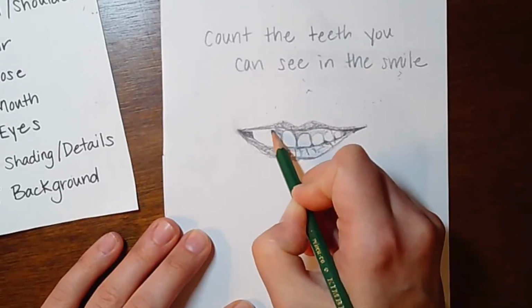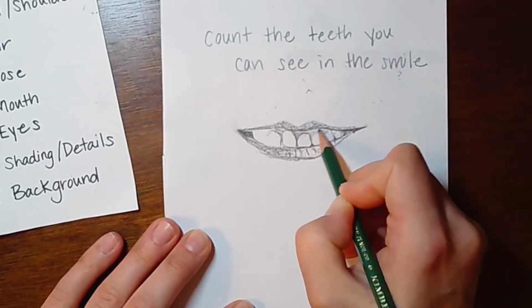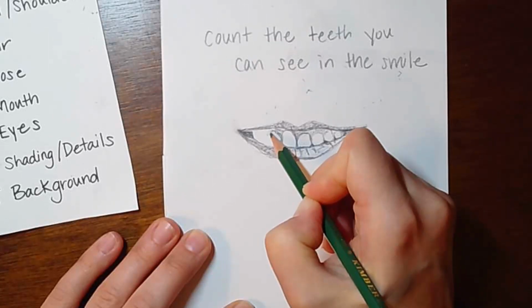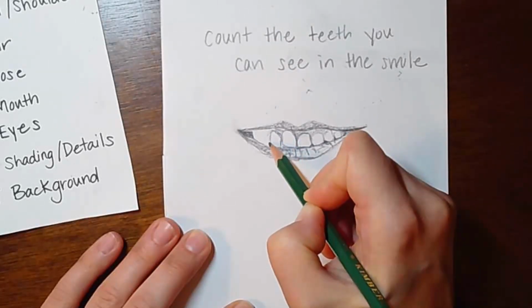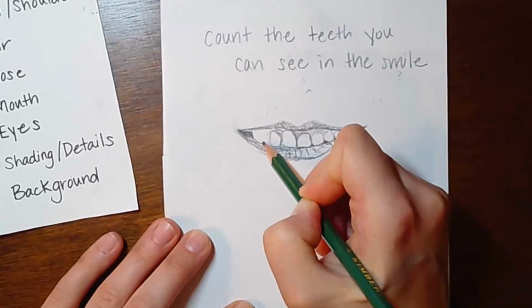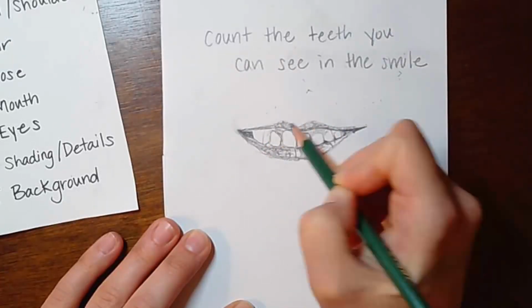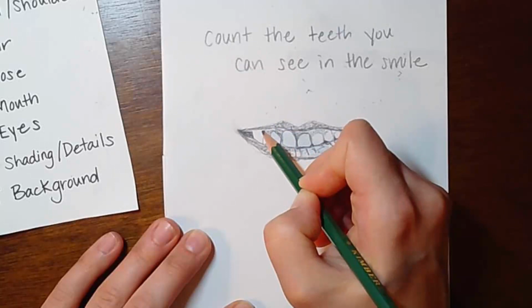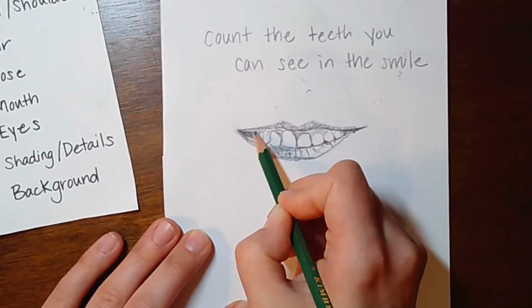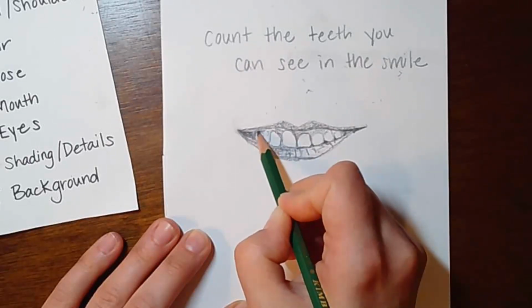And I'm showing these arches for the gums here. And then here's where I only see a little bit of a half tooth for my particular smile in this photograph.